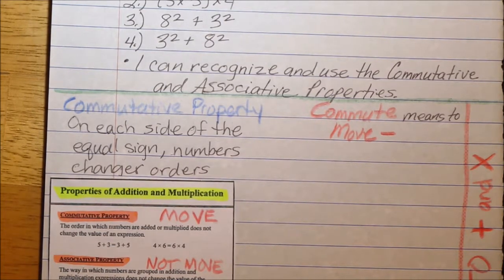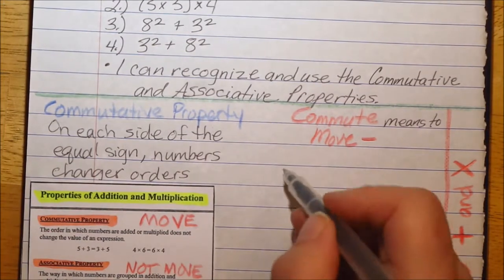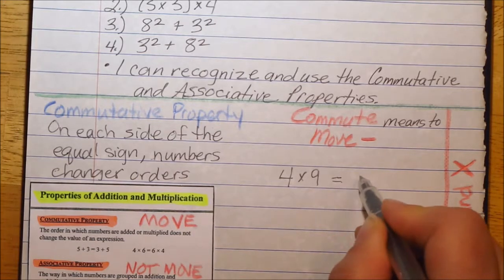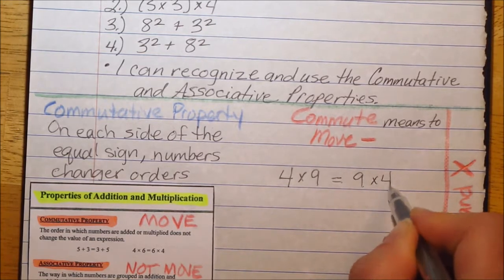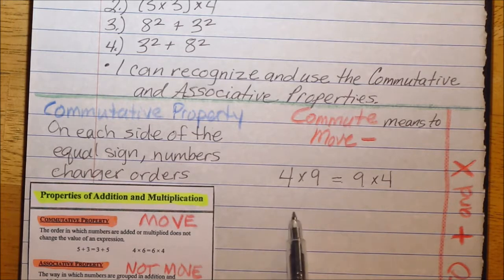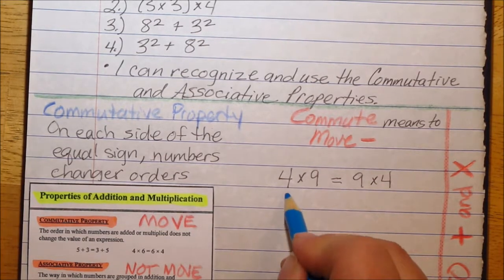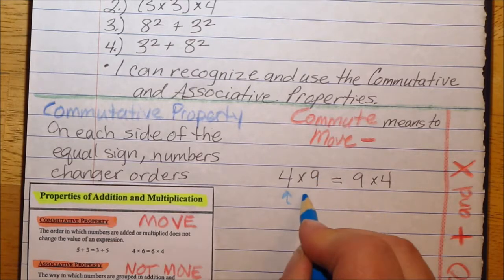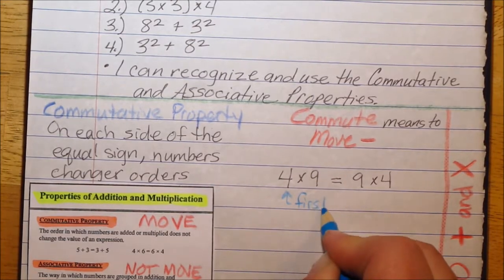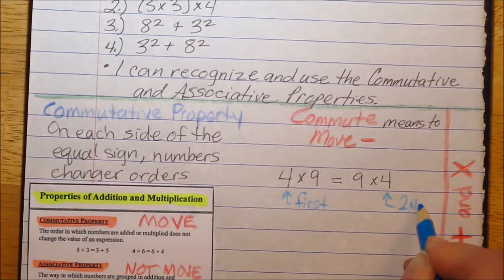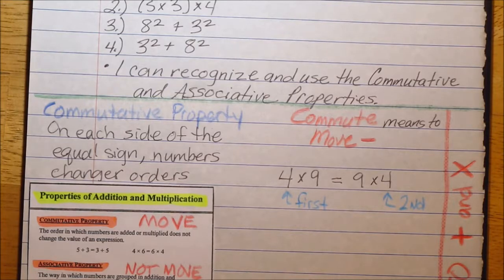All right. So an example that we will give here is 4 times 9 equals 9 times 4. We still have the same numbers on each side of the equal sign, a 4 and a 9, okay? But they're not in the same order anymore. On this side of the equation, the 4 was first, right? But on this side of the equation, the 4 moved. It's now the second number, okay? The commutative property is being applied, okay? Commutative.